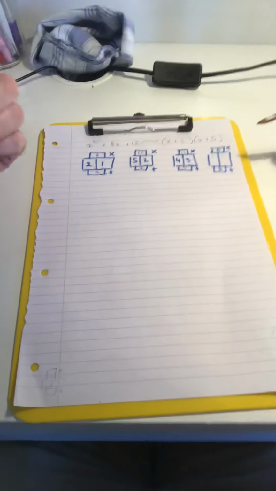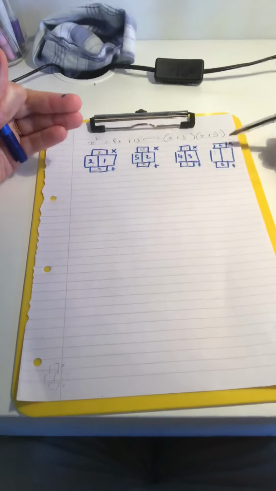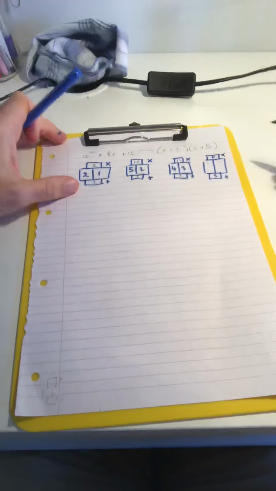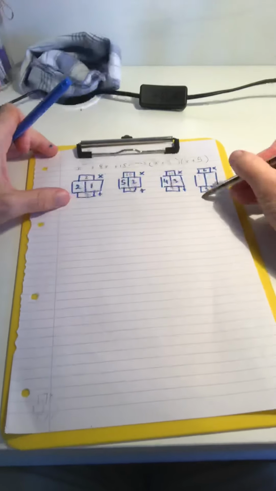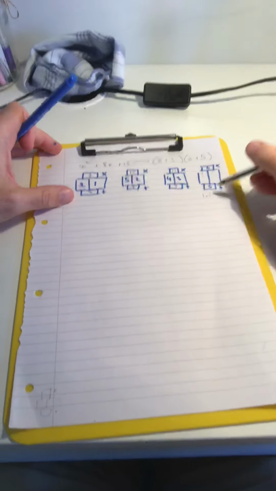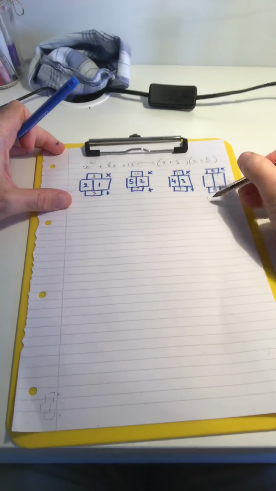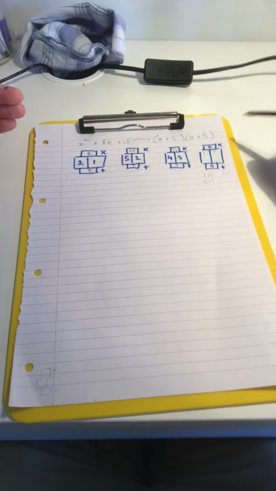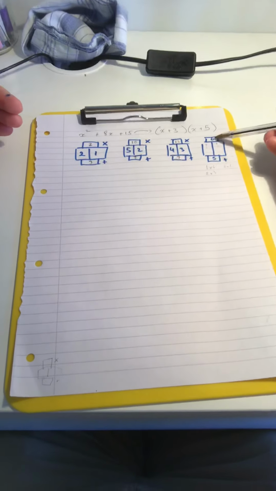So I need to think of all the ways I can make 6 by timesing. That's the way I would start. So to times and get 6, what can you do? Think of your times table. 1 times 6, or 6 times 1, the order doesn't matter. 1 times 6 and 2 times 3. That's the only two ways I can think of to get to 6 by timesing.